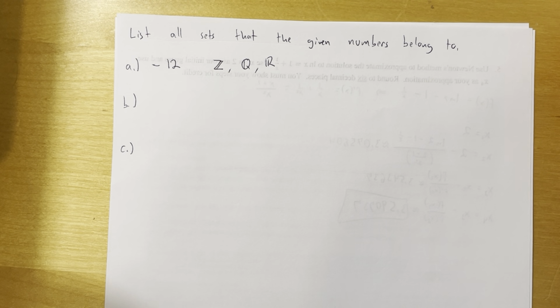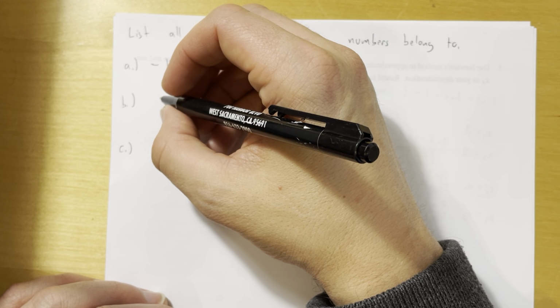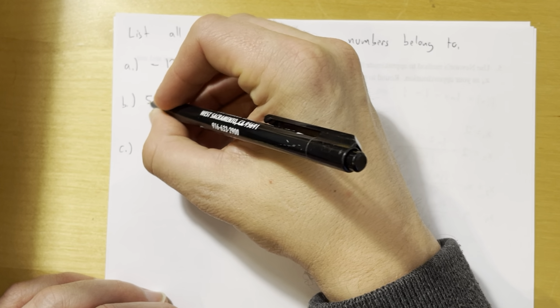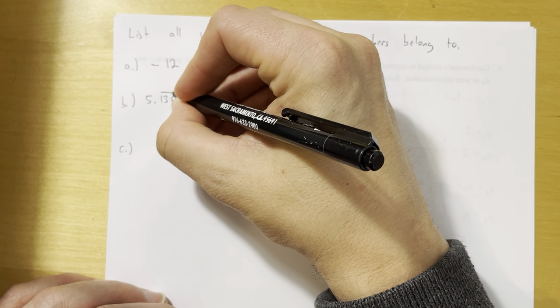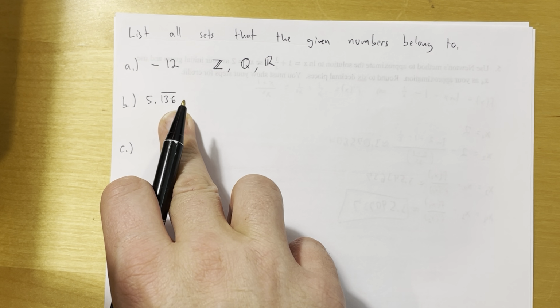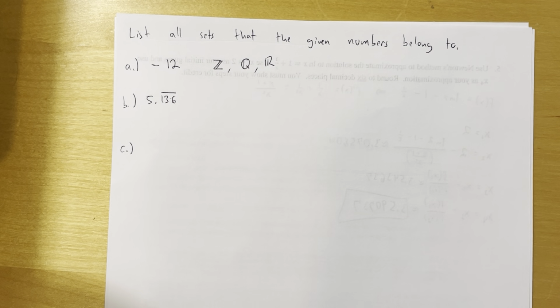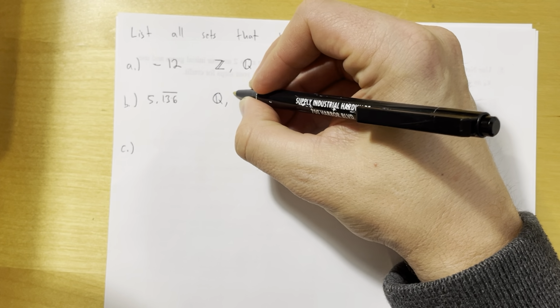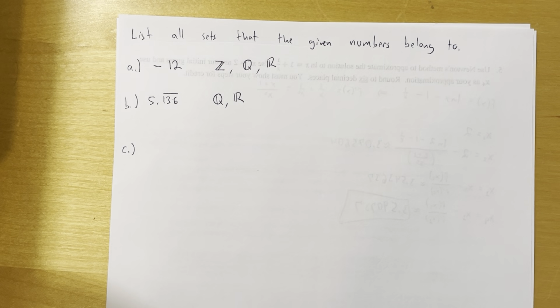Okay? What about the number, let's say, 5.136, and I'm going to put a line over that. So that bar right there over the 136 indicates that we have a non-terminating decimal, but with a repeating pattern. So this is 5.136, 136, 136, 136, on forever. We just showed that numbers that have a non-terminating decimal representation, that have a repeating pattern, are always going to be rational. So I know that this belongs to the set Q, which means it also belongs to the set R, since every rational number is also real.